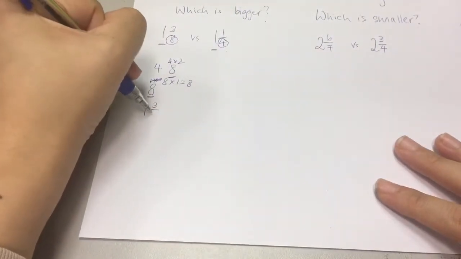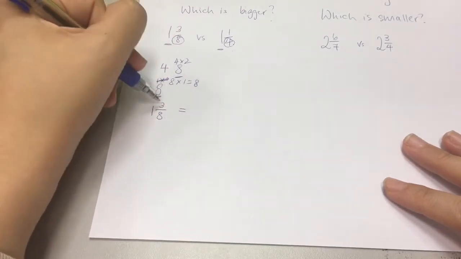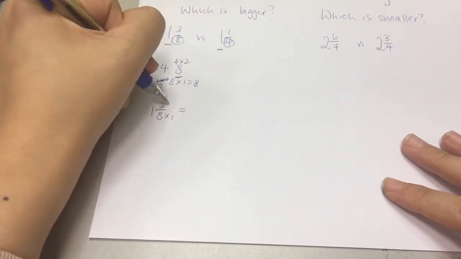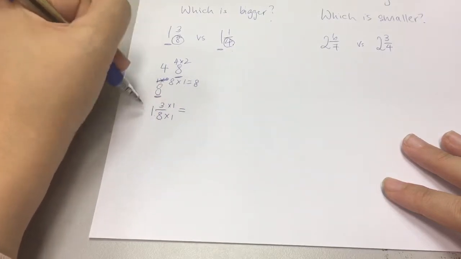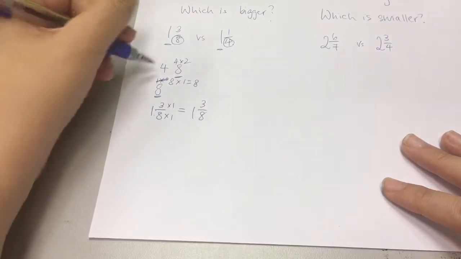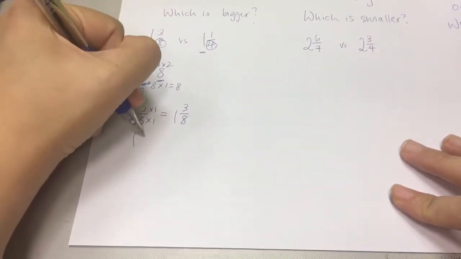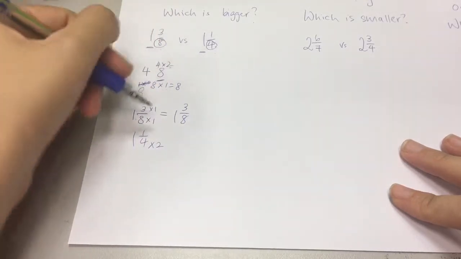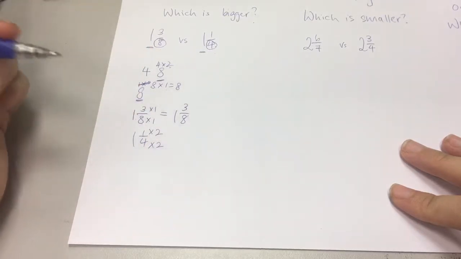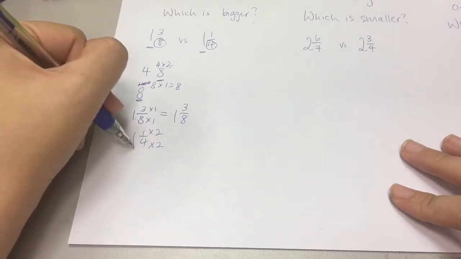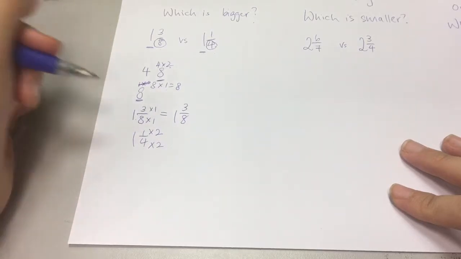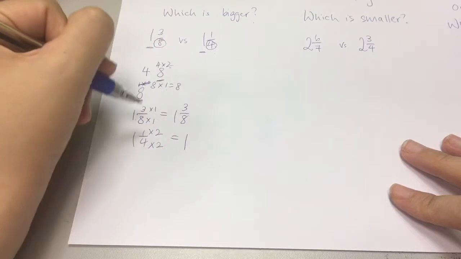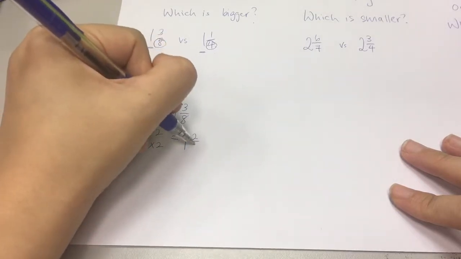So 1 and 3 out of 8 equals, so 8 multiplied by 1, 3 multiplied by 1. We do not need to multiply the 1. And 1 and 1/4: 4 multiplied by 2, because we multiply by 2 here, 1 multiplied by 2. This one, do you need to multiply it by 2? No, you don't need to multiply the whole number by 2. Only the denominator and the numerator. Okay? And I'll end up with 1 whole and 2 out of 8.